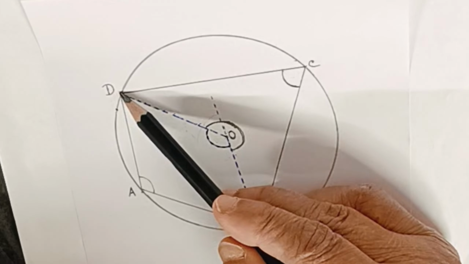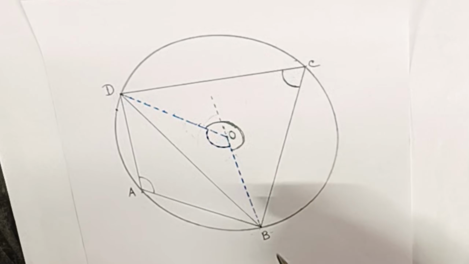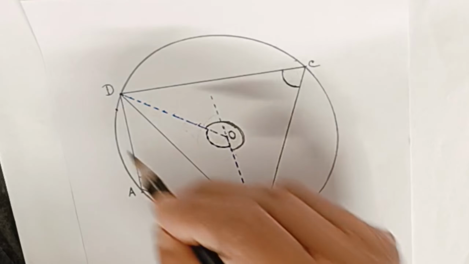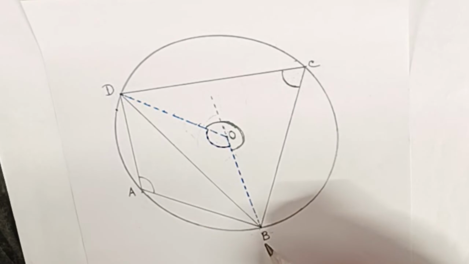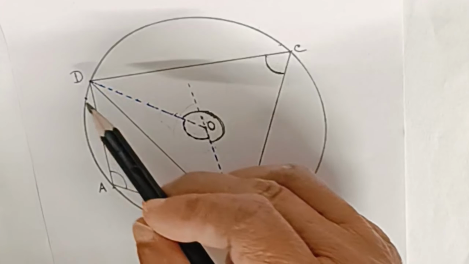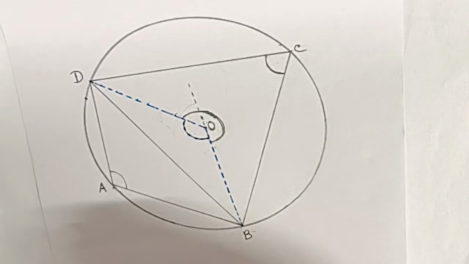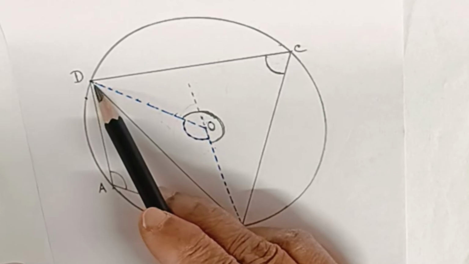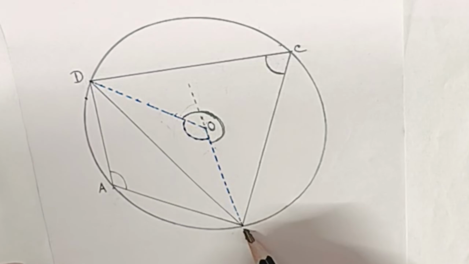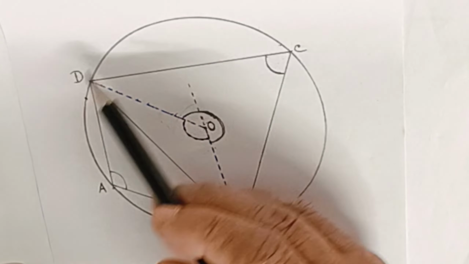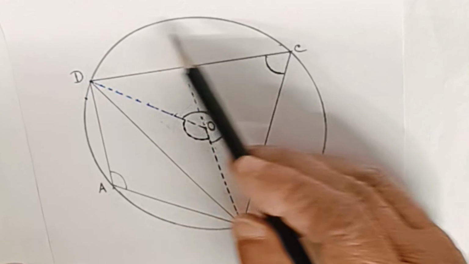First, we join this point D with point B. That is a diagonal. DB is a diagonal which is also a chord for this circle. Now we know any chord in a circle divides the circle into a minor arc, that is DAB, and a major arc. Here it is DCB.